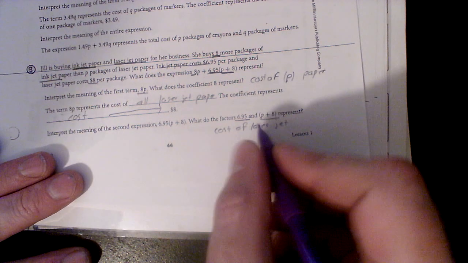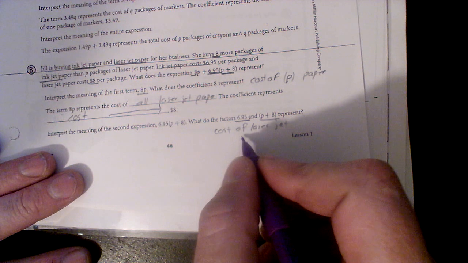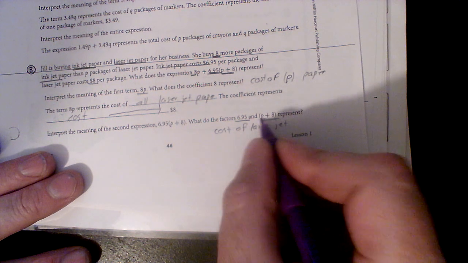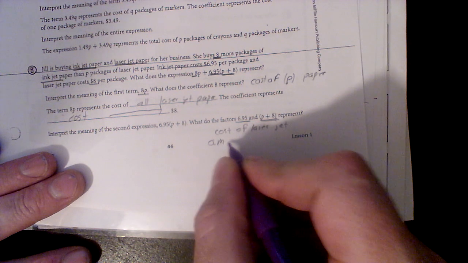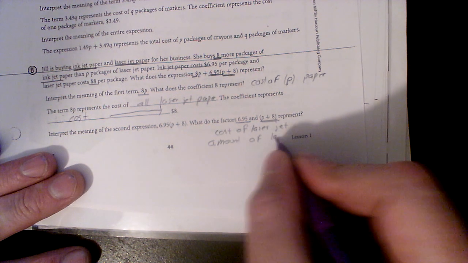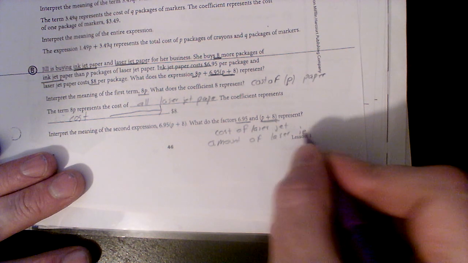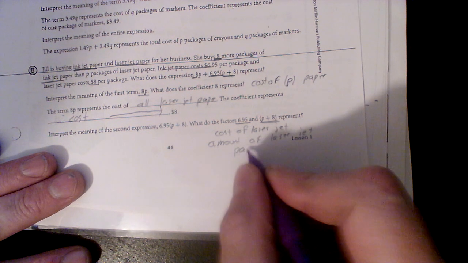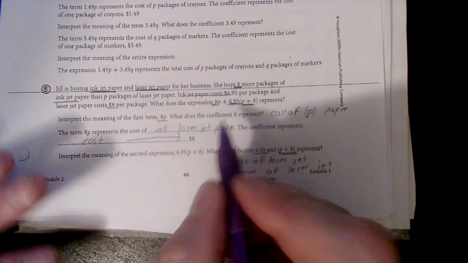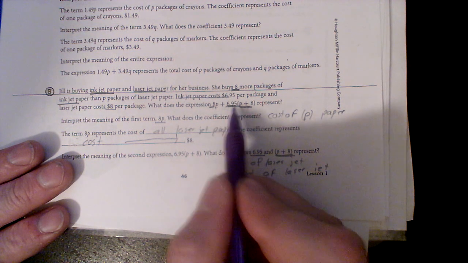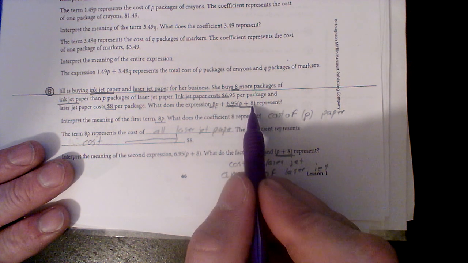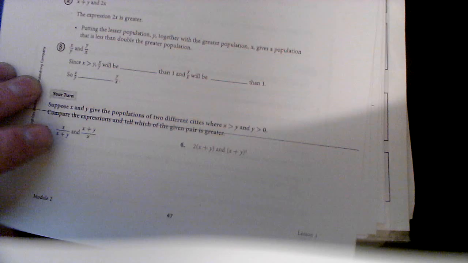Alright, buddy. And that's the cost of laserjet, and 8 plus b is this amount, the amount of laserjet paper. That's it. So she pays $8 every time she gets this paper. She pays $6.95 every time she gets this paper, and she gets 8 more of this type than this type. And that is what that means.